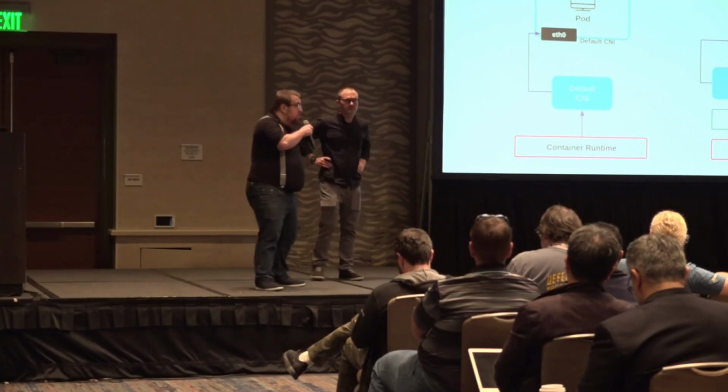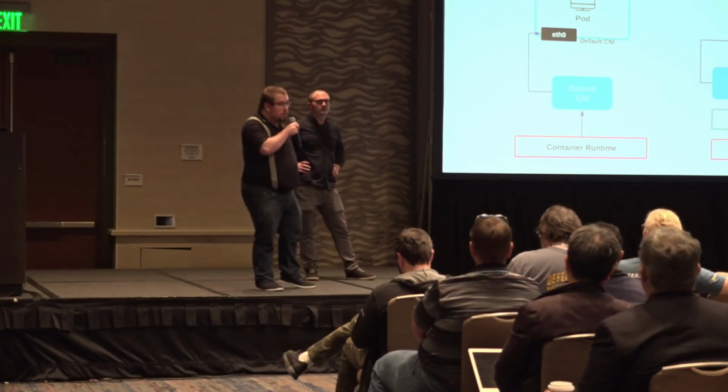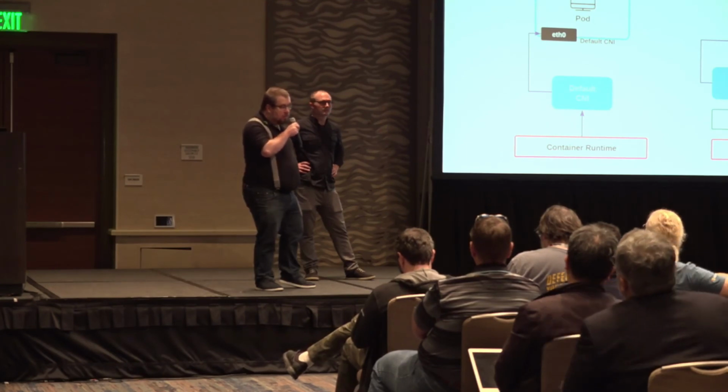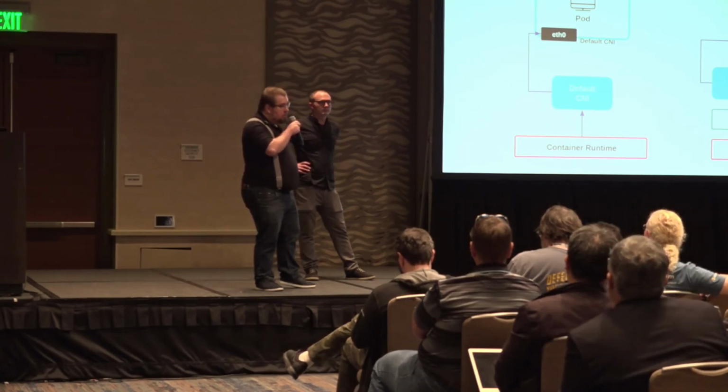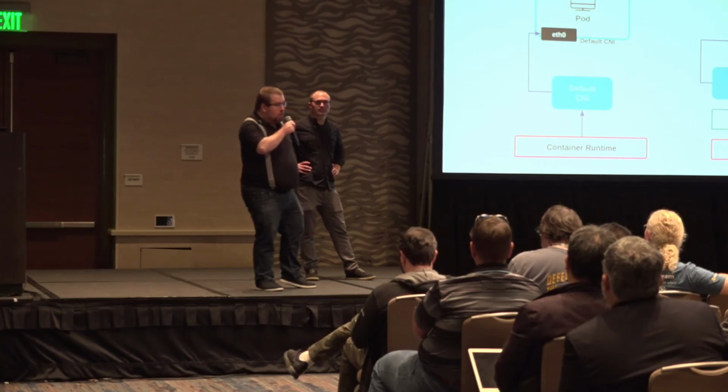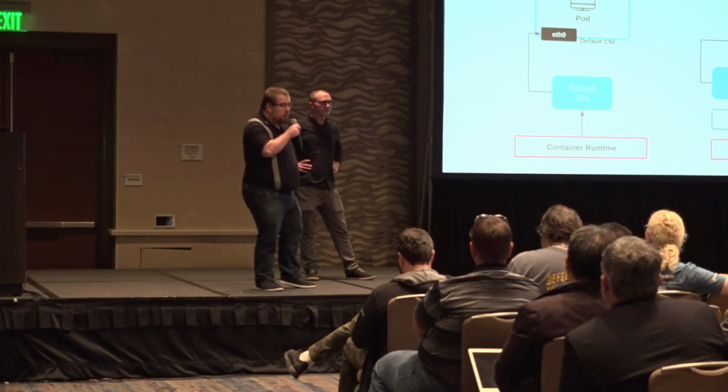Simply, multiplexers are a way of providing configuration to underlying plugins, and it's up to the plugin whether it will support IPv6 or not. Multiplexers will gather information about what was configured if the plugin returns a CNI result, which is correct.